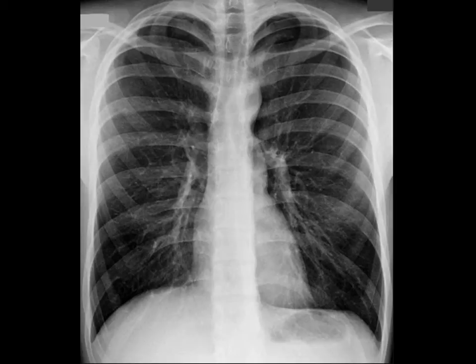There are two key findings for a pneumothorax. The visceral pleural line parallels the chest wall. Usually it's up against the chest wall. There is an absence of lung markings. In other words, an absence of vessels between the visceral line and the chest wall.